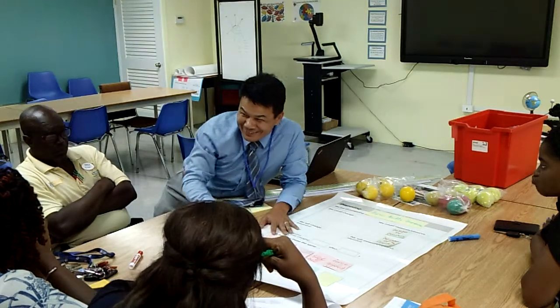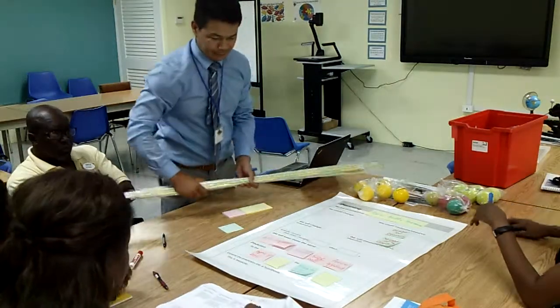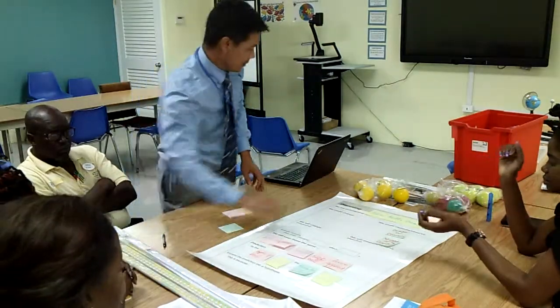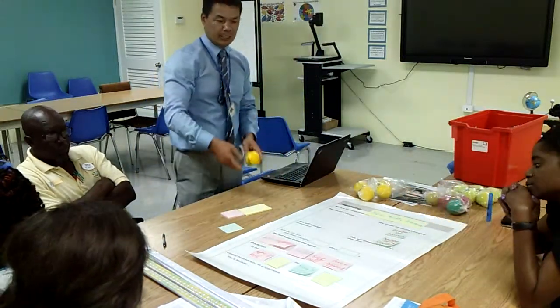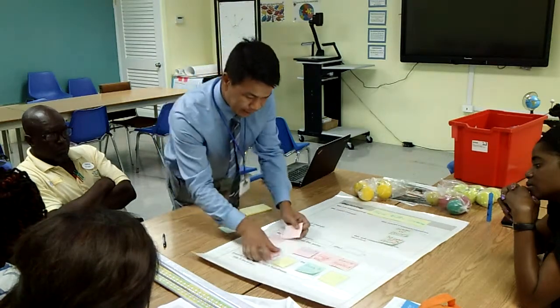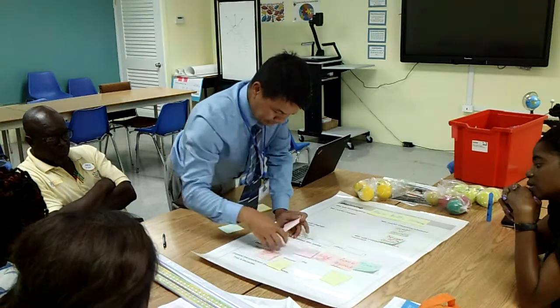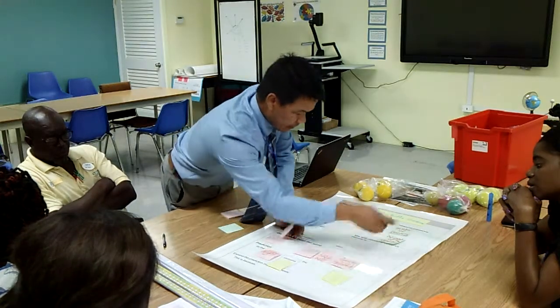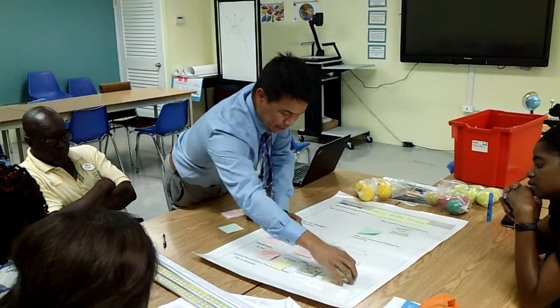Should we try it out? Let's do it. All right, this is fun. All right, here's some rulers. Here's some balls. So what should we try to do first? Should we try to do the height? Let's do drop height. As the drop height increases, the height of the bounce increases.